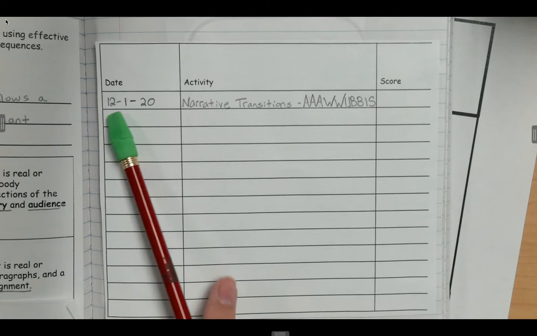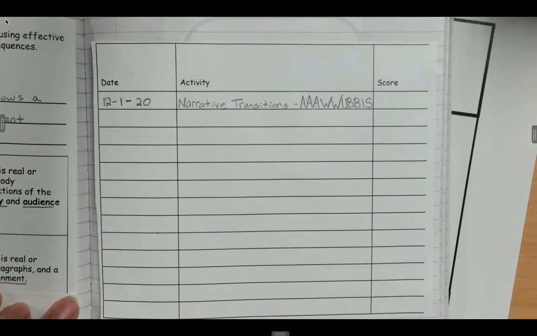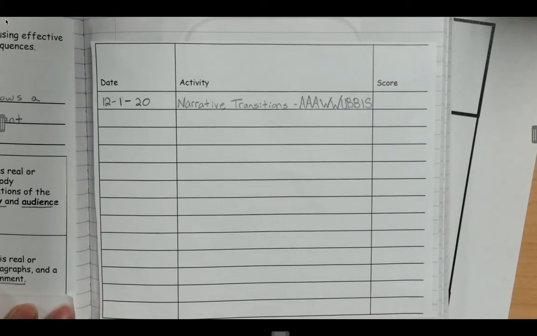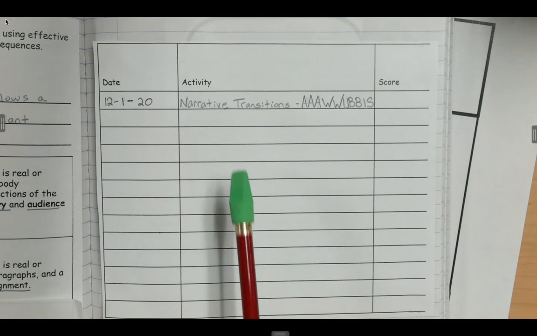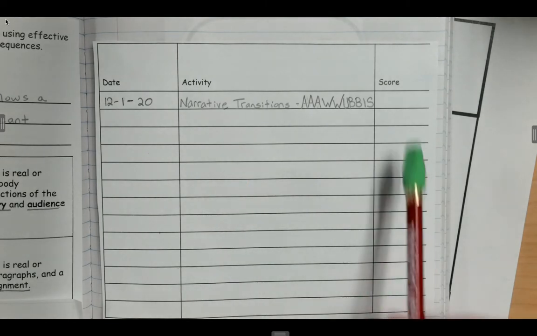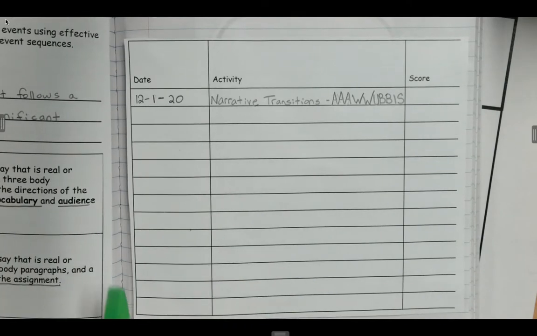So write in the date any way you want to, 12/01/2020. And the activity we did yesterday was our narrative transitions with the words. So go ahead and write both of these things in on the very first column for our scale and score yourself based on the sheet on the right.